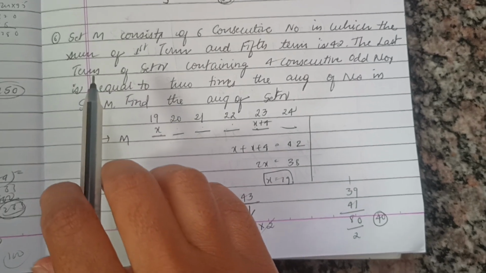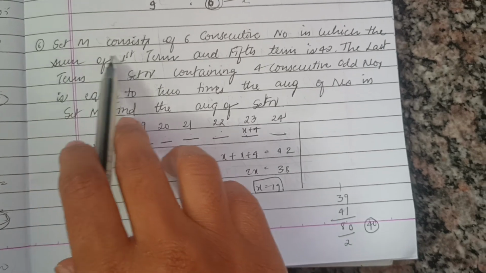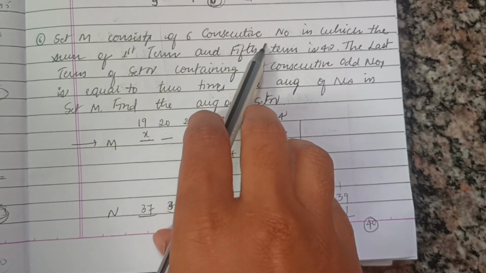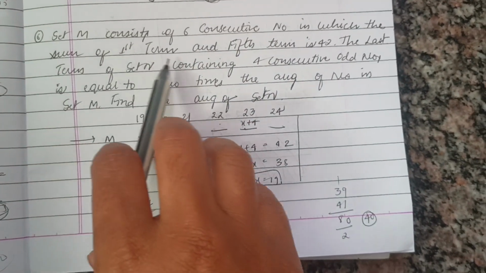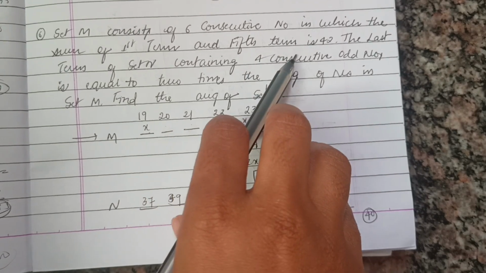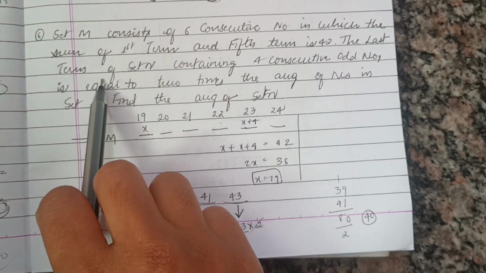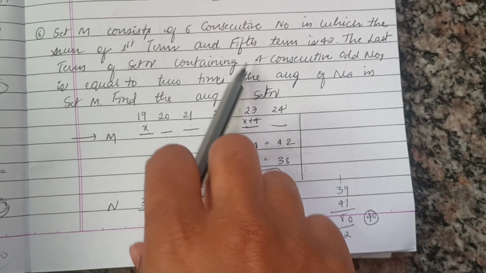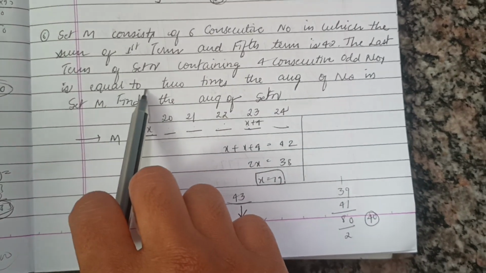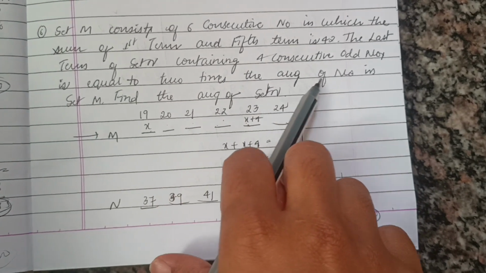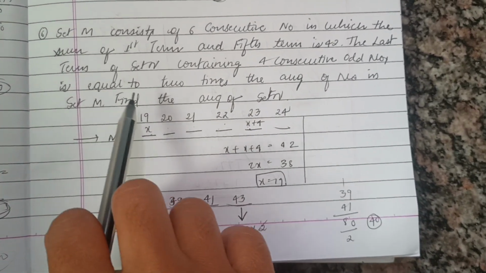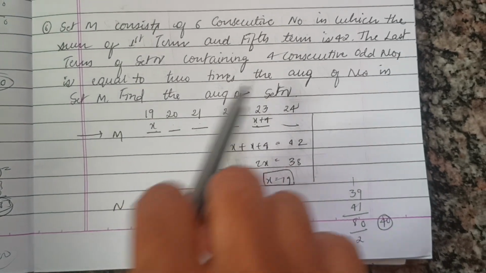So let's get started. Set M consists of 6 consecutive numbers in which the sum of the first term and the fifth term is 42. The last term of set N containing 4 consecutive odd numbers is equal to 2 times the average of the numbers in set M. Find the average of set N.